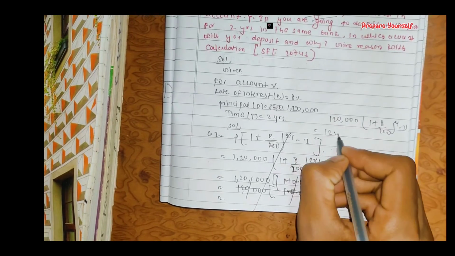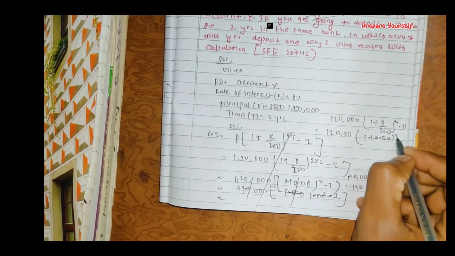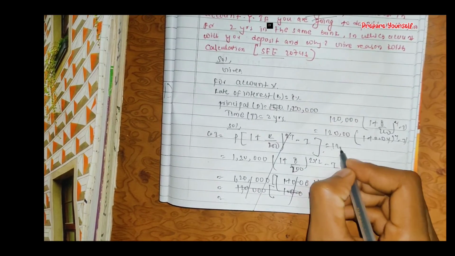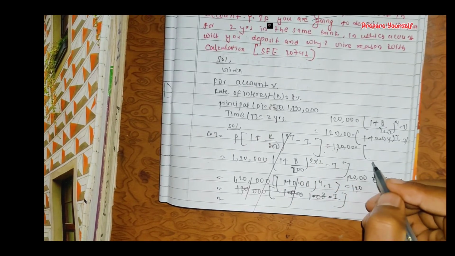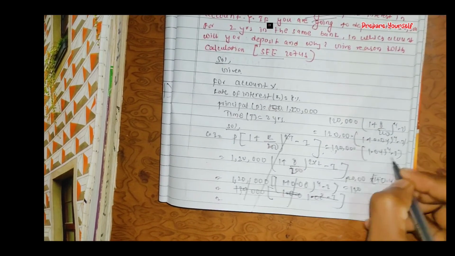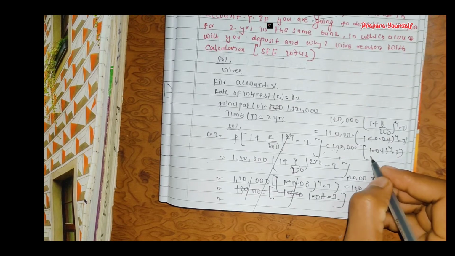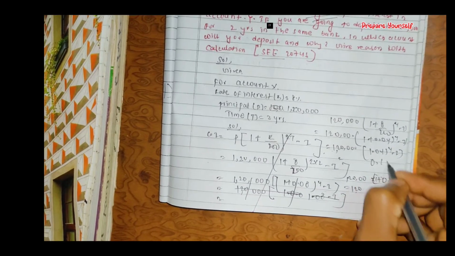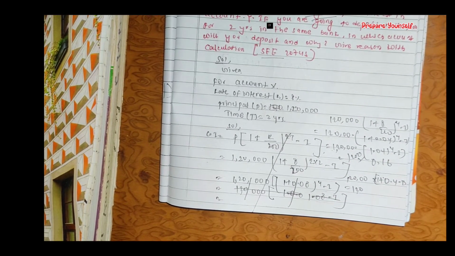When we divide 8 by 200, that will be 1.04 power 4 minus 1, times 1,20,000. So 1.04 power 4 becomes 1.16, minus 1 gives 0.16, into 1,20,000.